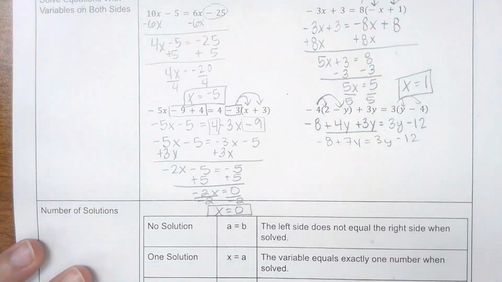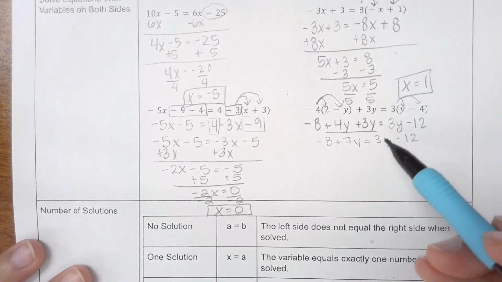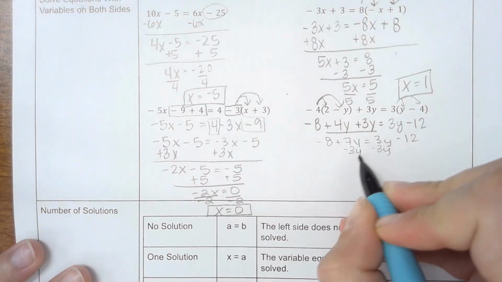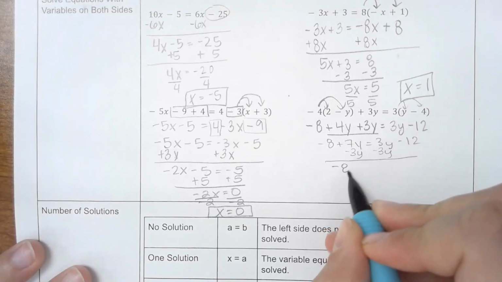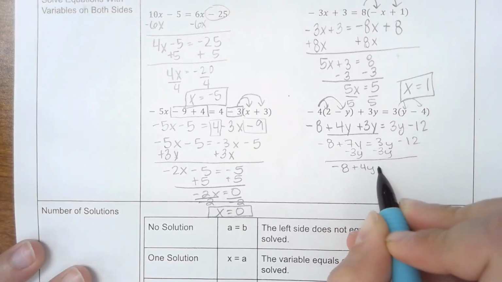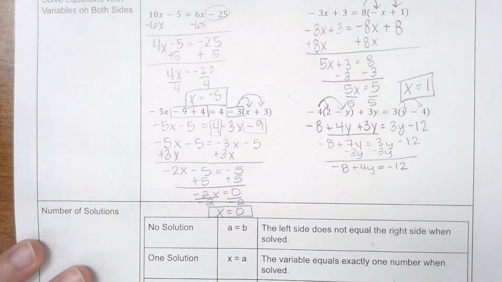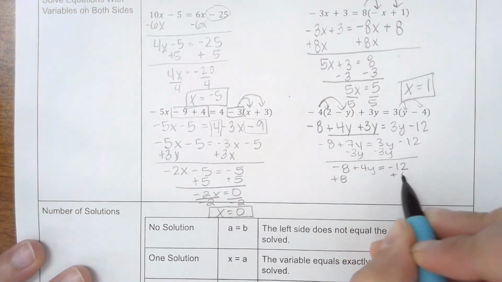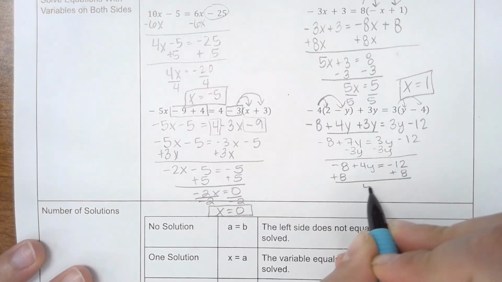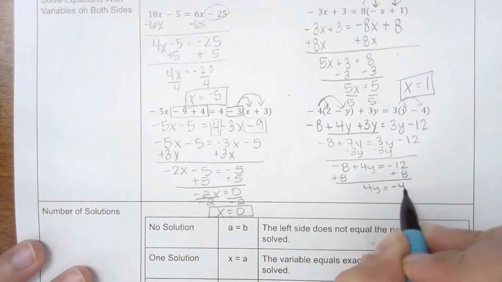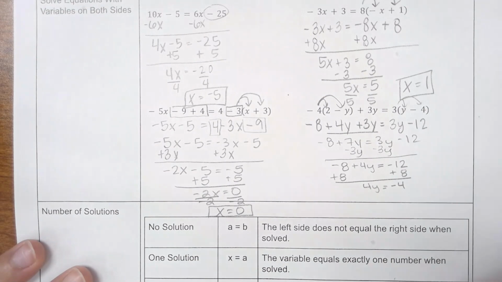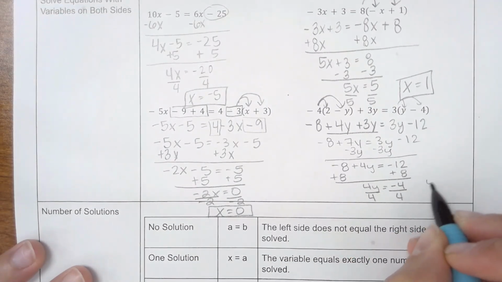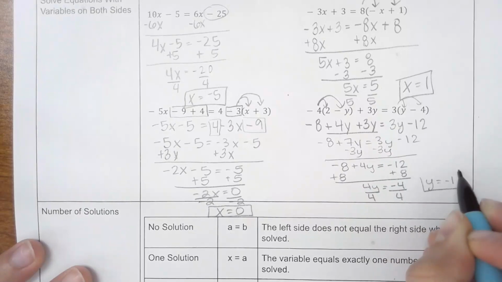And then you guys should have started solving. So first step should have been to move this 3y to the left side by subtracting it. So you get -8 plus a 4y equals -12. Next step would be to add this 8 to both sides. So then you're left with 4y equals a -4. And then your last step would be to divide that 4 on both sides. So -4 divided by 4 is -1.